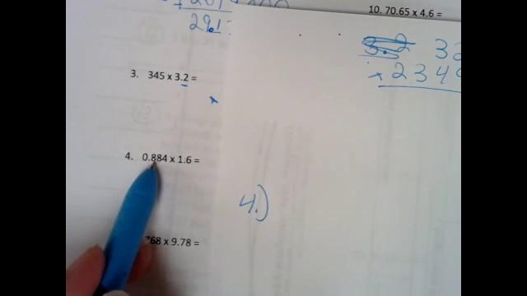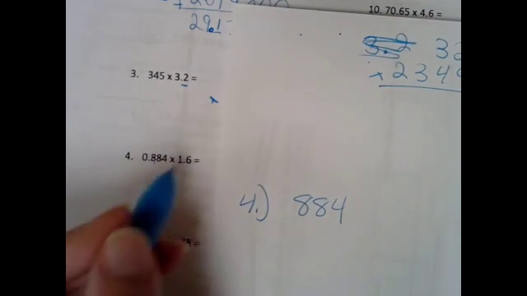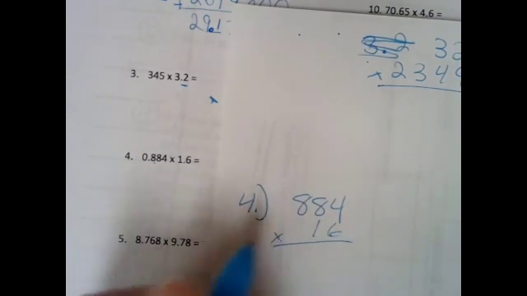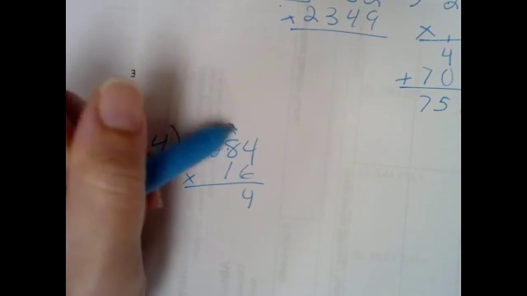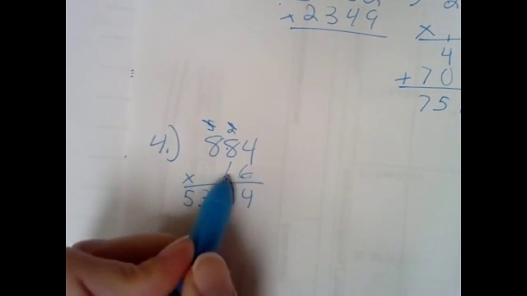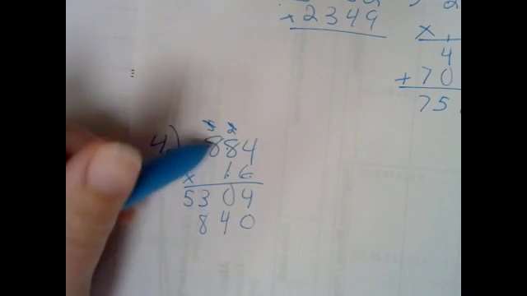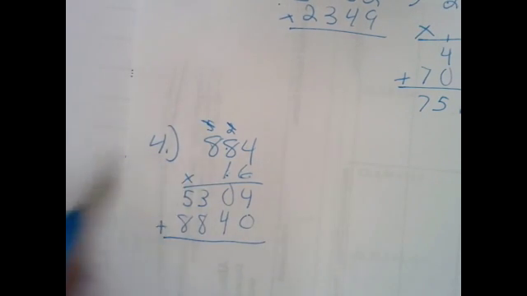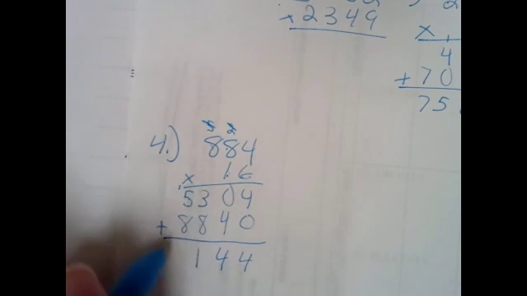Number 4, we're going to count that as 884 because we're going to ignore the decimal. We're going to count that as 16 because we're going to ignore the decimal. Now we're going to multiply like normal. 6 times 4 is 24. 6 times 8 is 48, plus 2 is 50. 6 times 8 is 48, 49, 50, 51, 52, 53. We scoot over to our tens place, so we put a 0 as a placeholder. 1 times 4 is 4, 1 times 8 is 8, and 1 times 8 is 8. So this is 4, 4, 8, 9, 10, 11, 8, 9, 14.